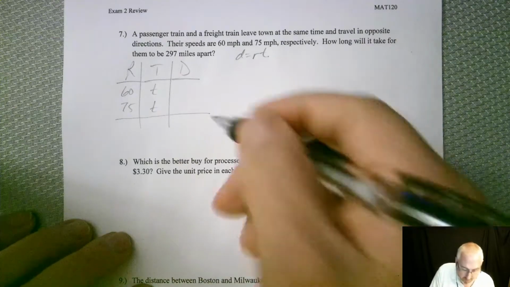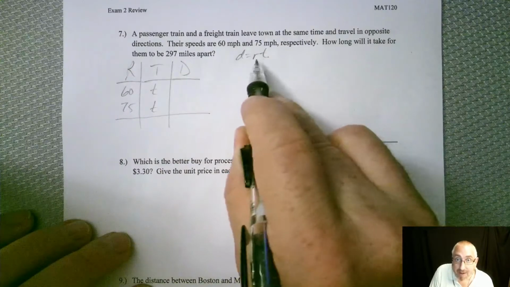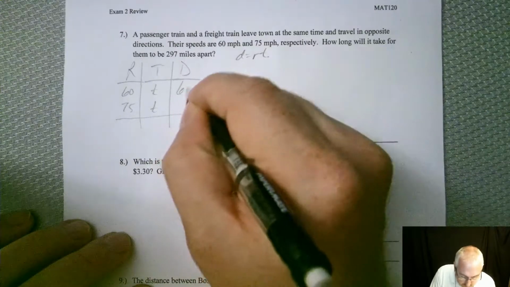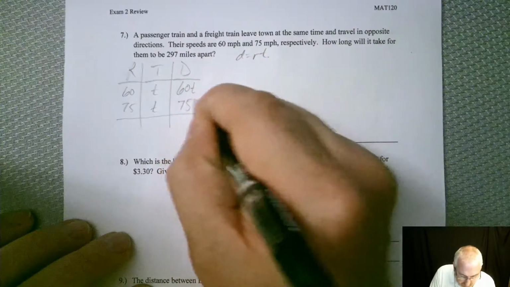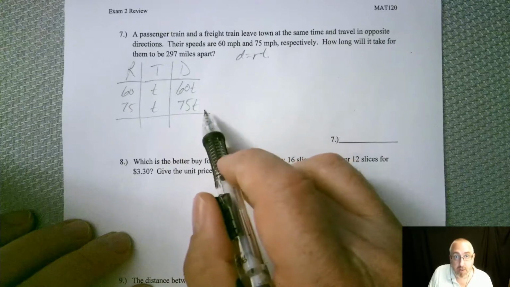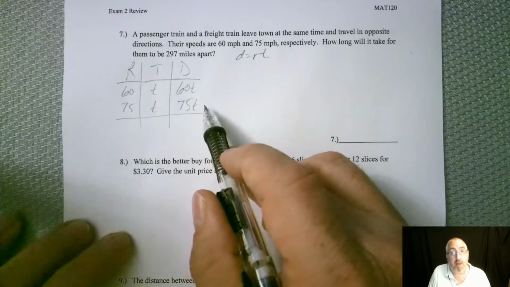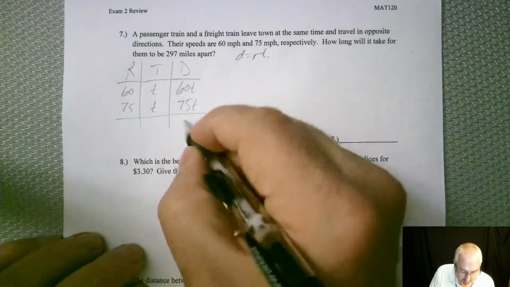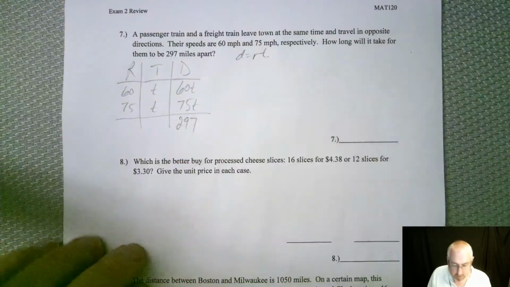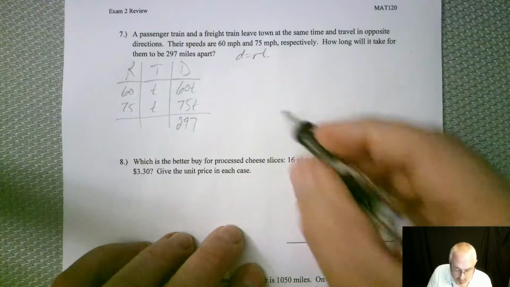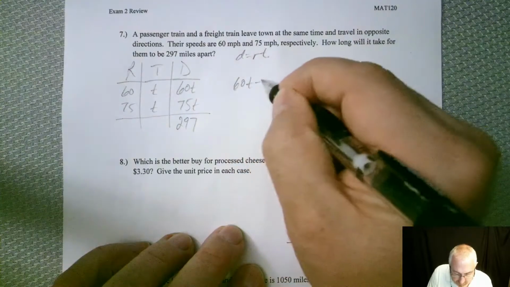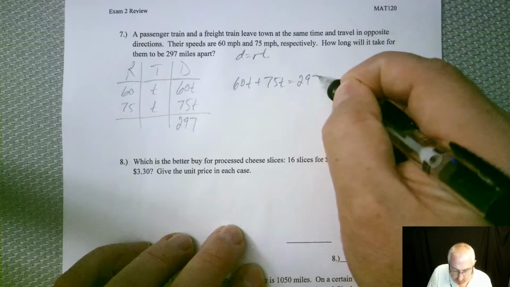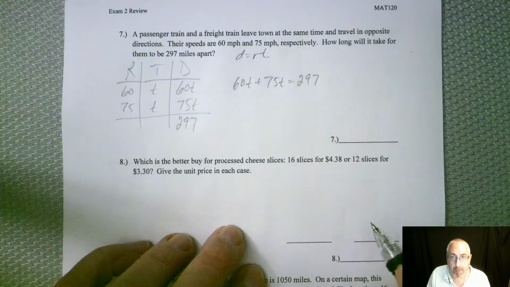Now we're almost there. D, remember, is just the product of those two variables. So we're just going to multiply straight across, and we get our distances. So we get the distance for the one train, we have the distance for the other train, and then how much distance do we want both of those two trains combined to be? You got it, 297. So now we can just add those two distances together to get our total distance of 297, and now we're on our way.